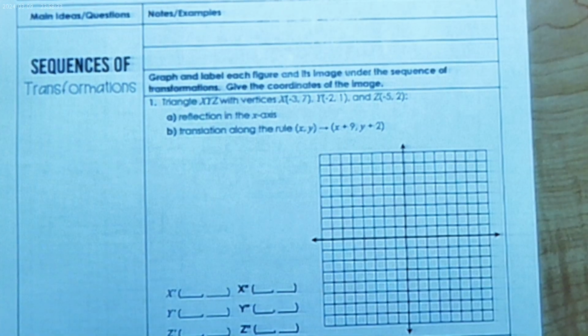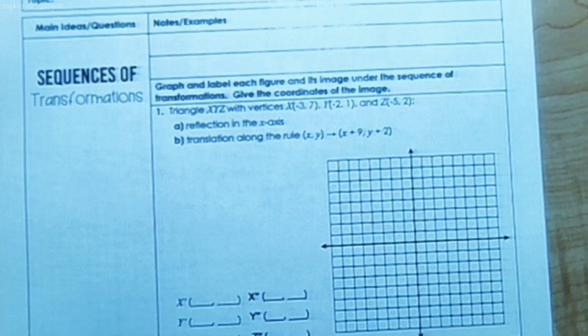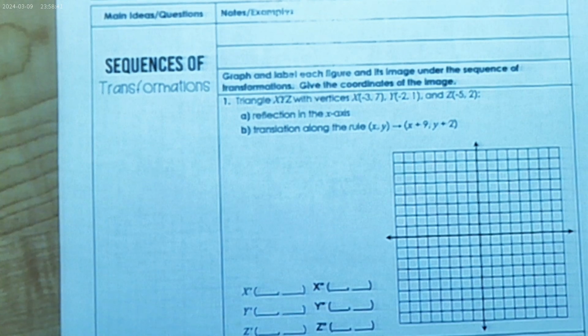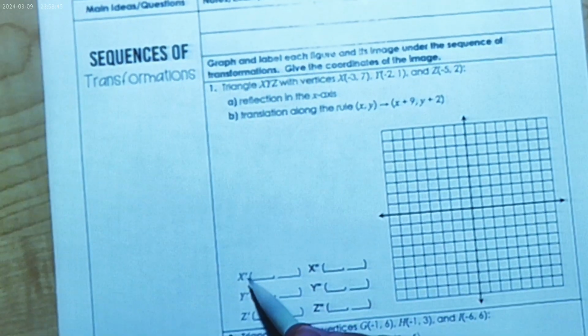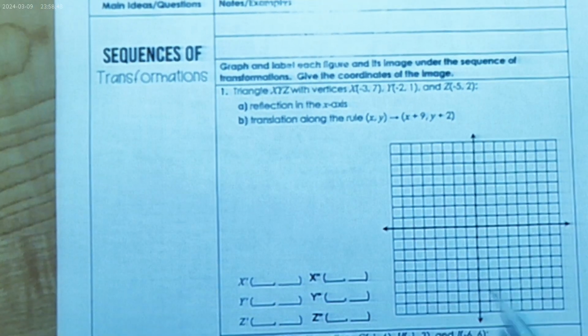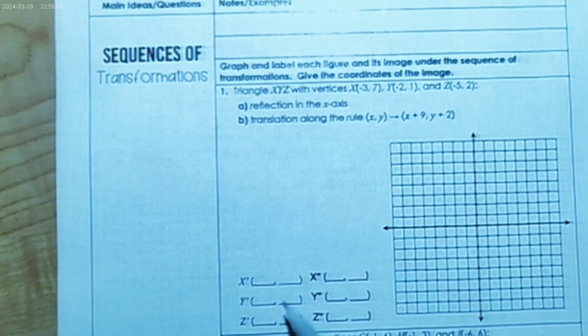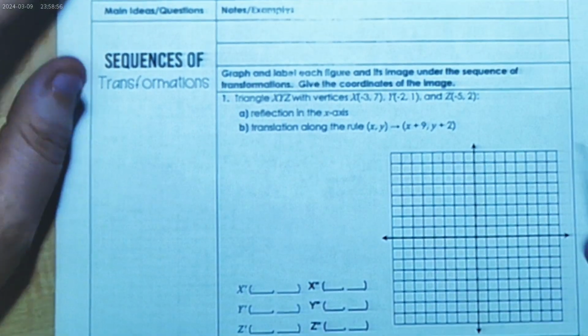But yes, in direct answer to your question, there is a way that we can do a sequence of transformations. That's exactly what we're going to do today, or that's what you should have done when this was assigned. It is literally exactly as I described it. You're going to do the first series of transformations, and that is going to give you x prime, y prime, z prime. Then, whatever this is, you're going to do a second transformation and get x double prime, y double prime, z double prime. So let's get started.